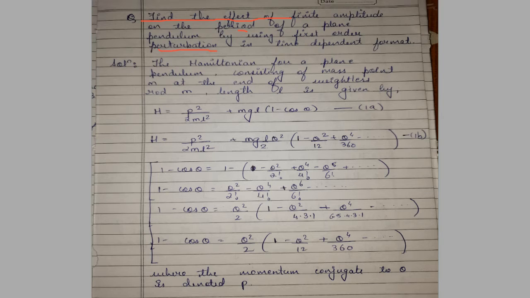So what they are saying is that when you consider small oscillations, the pendulum behaves like a harmonic oscillator, and its frequency is independent of the amplitude. But as the amplitude increases, the potential energy does not resemble the harmonic oscillator form exactly.